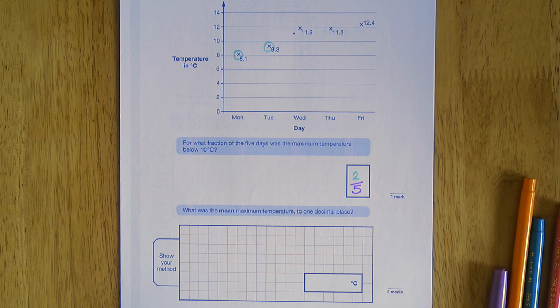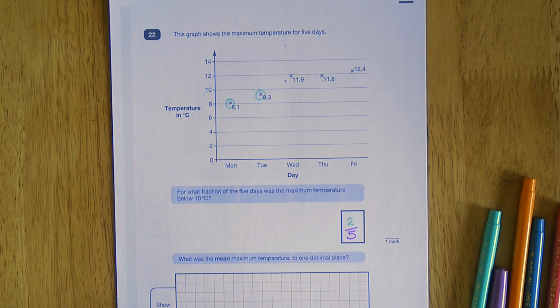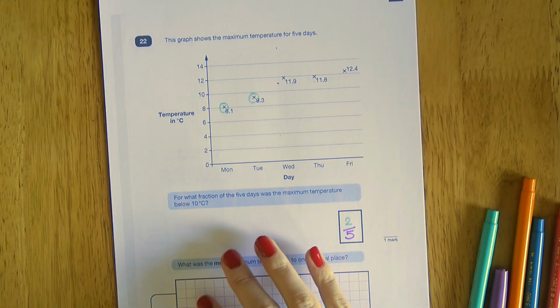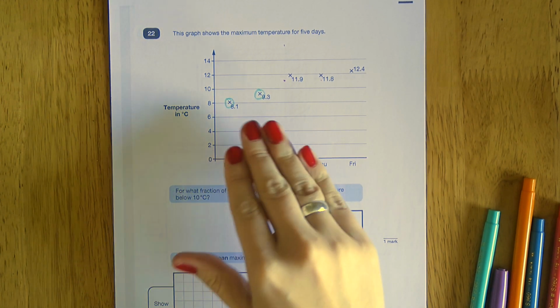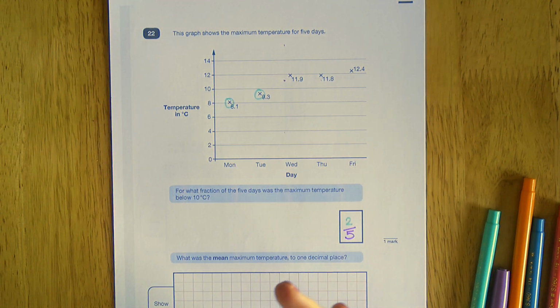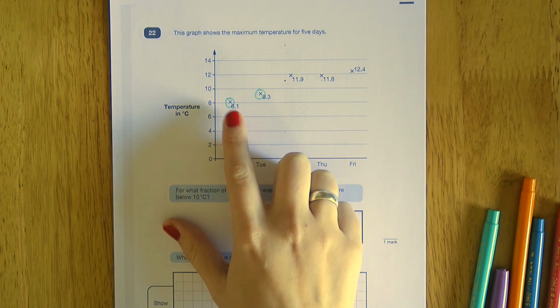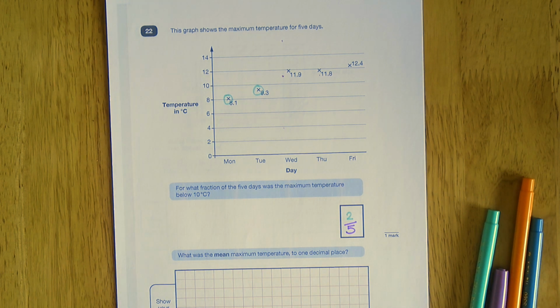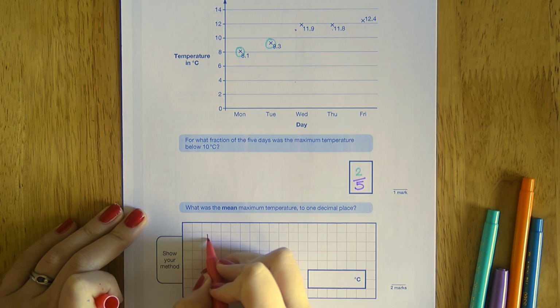What was the mean maximum temperature to 1 decimal place? So when we're finding the mean, we take all the values, add them together and find the total, and then divide by how many there are, and that gives us a mean average. So we're going to add together all of these values. We're going to use the working out box below.